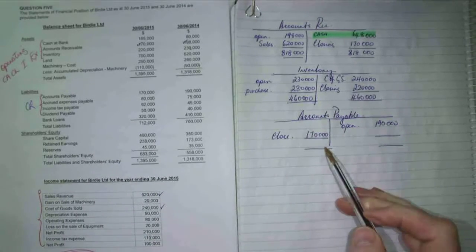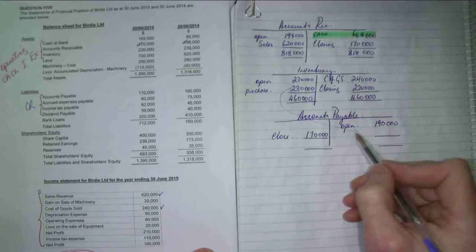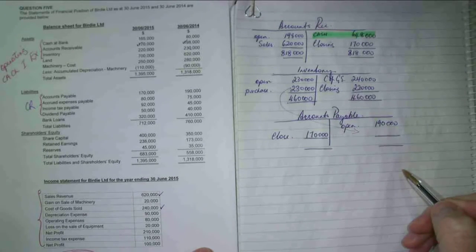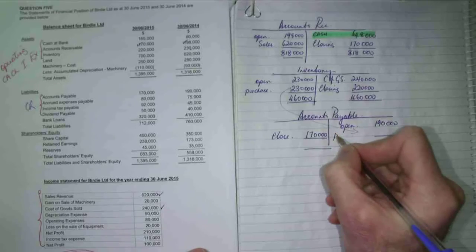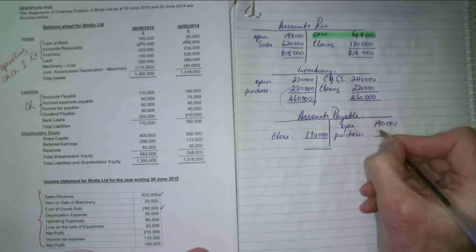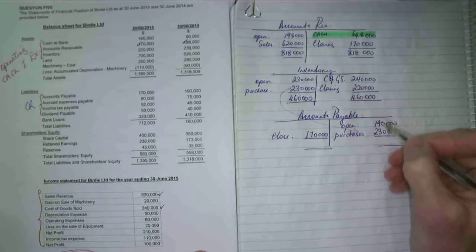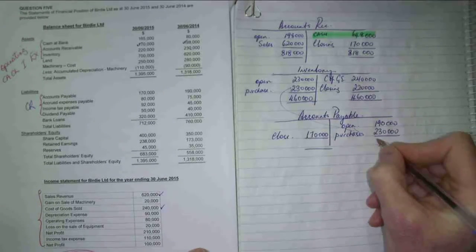Now what increases my accounts payable is my purchases. So this number just comes down to here. So I've got my purchases of 230, which makes, what's that, 220, 420?